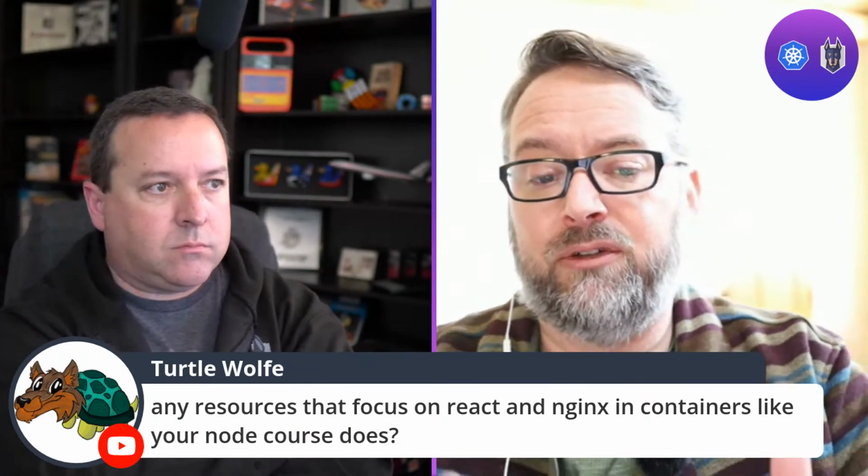Any resources that focus on React? Oh, Turtle's here. All right. Like your Node course does. So I am not a React person, so that's going to be challenge number one. But my understanding is that by default it's just going to be static assets. So I'd say step one is those have to be in the Nginx image, like you were mentioning in Discord, and that you keep it simple out of the gate.